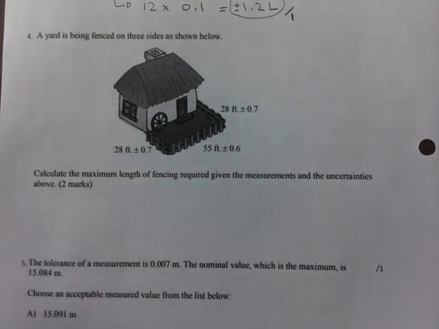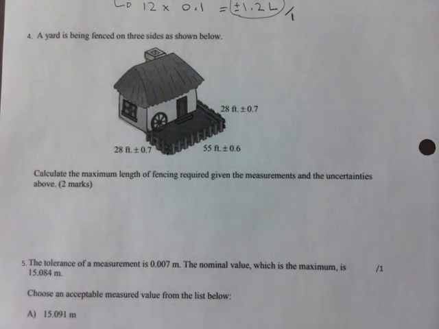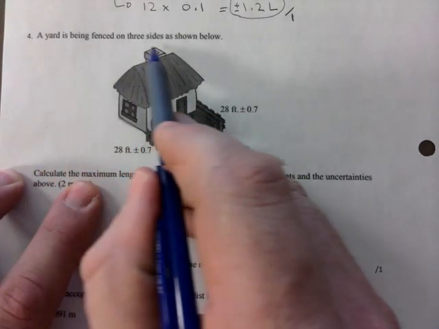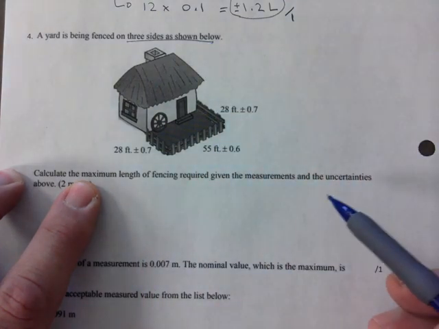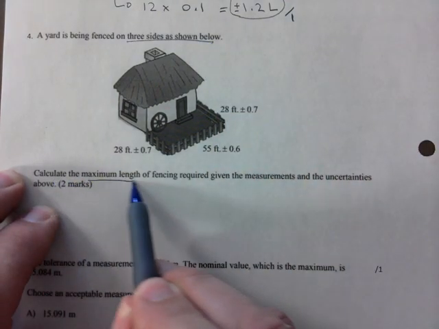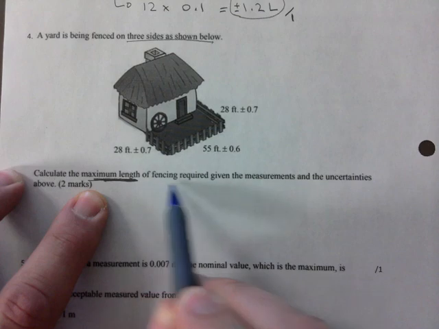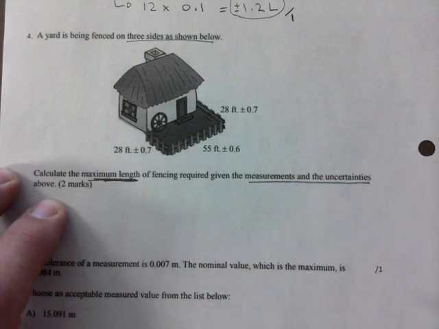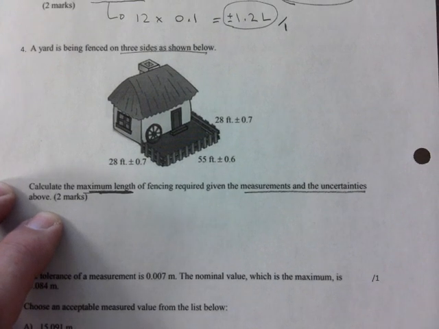Lots of easy, well, I shouldn't say easy, right? But they're actually not that time consuming, right? So you gotta be careful. The yard is being fenced in on 3 sides as shown below. Calculate the maximum length of fencing required using the measurement and uncertainties below. I want to tell you this.